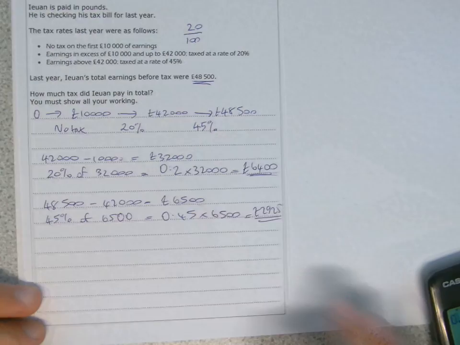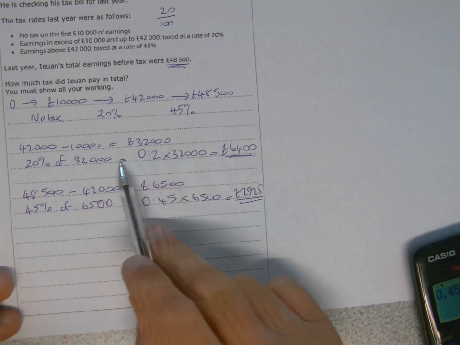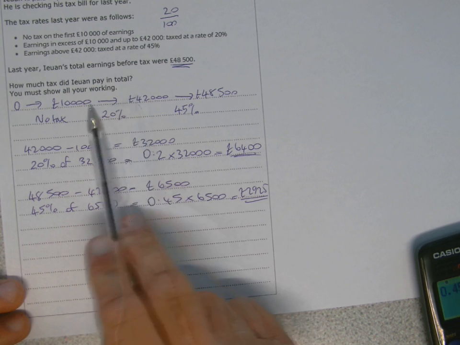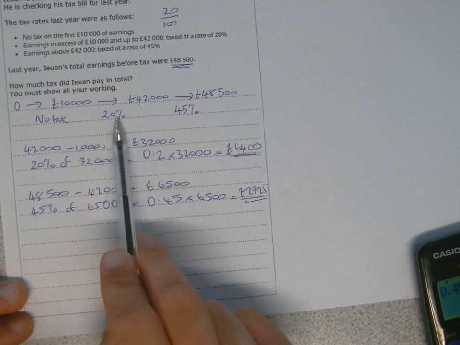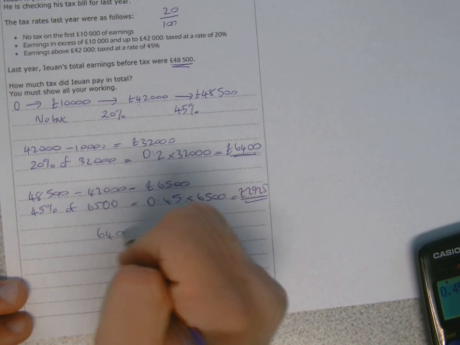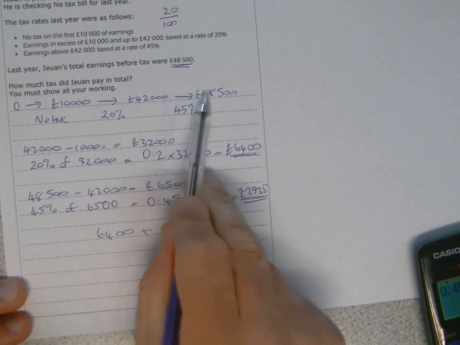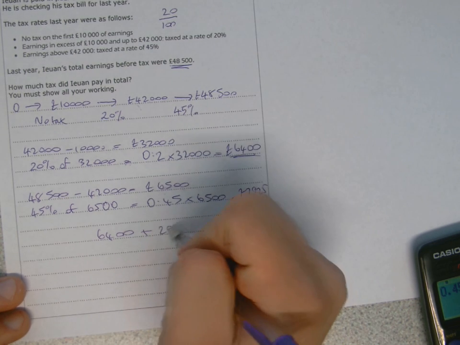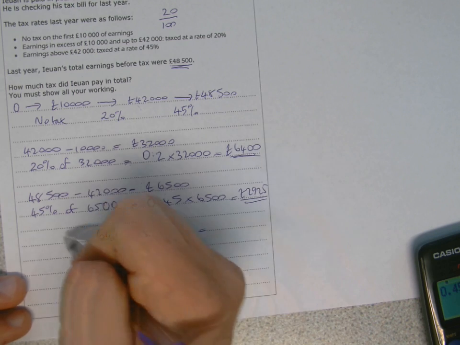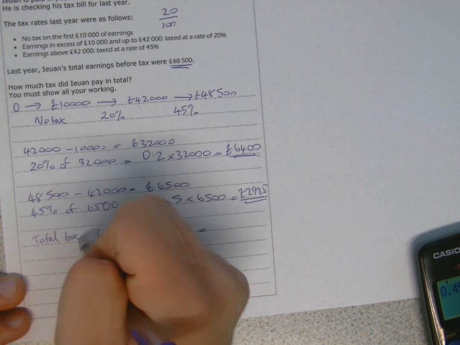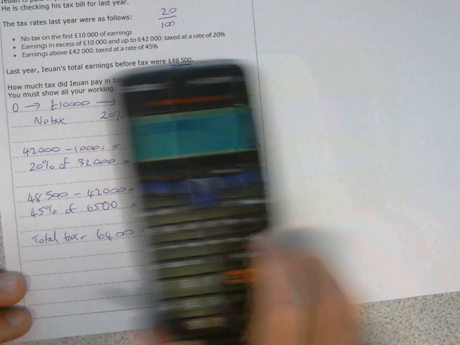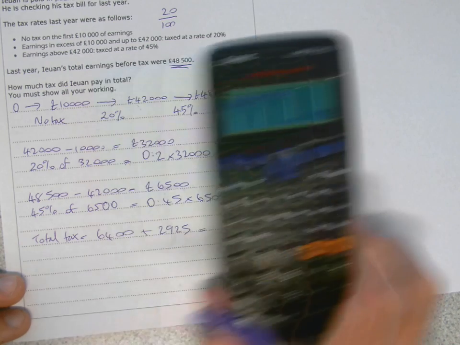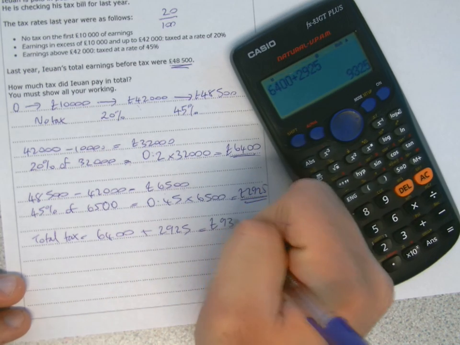Now to get the total tax bill, remember he's been taxed at 20% for the income in this range here, which came to 6,400. And then for the amount that was above 42,000, he was taxed at 45%, which we worked out to be 2,925. So if we add them up, that will give me his total tax bill. 6,400 plus 2,925 comes to 9,325.